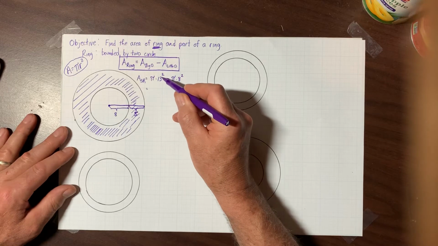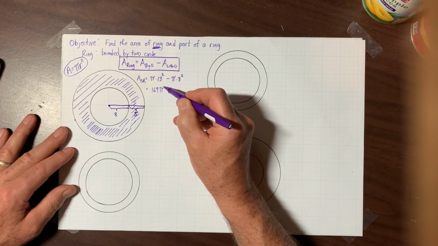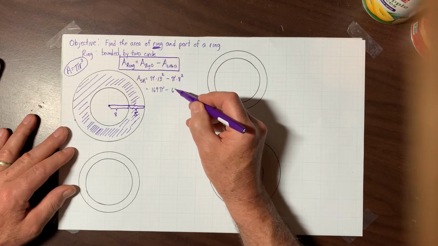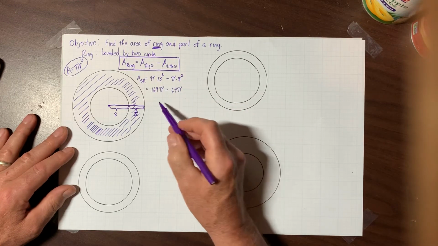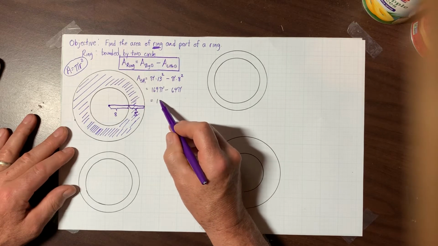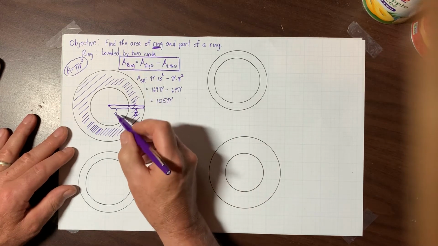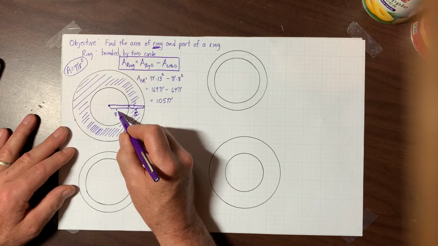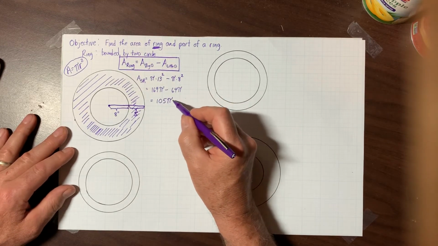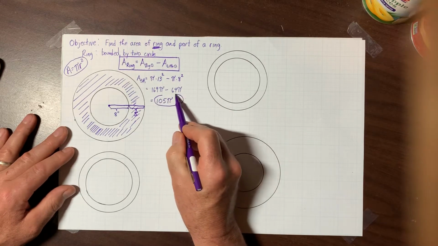So 13 squared is 169. So it'd be 169 pi is the area of the large circle. And then the area of the small circle would be 64 pi. And 169 pi minus 64 pi is going to be 105 pi. Now, if I assign units to this 8 and this 5, if I tell you it's 8 inches and 5 inches, then when you find the area here, it's going to be 105 pi square inches. And that would be the answer to this first example problem.